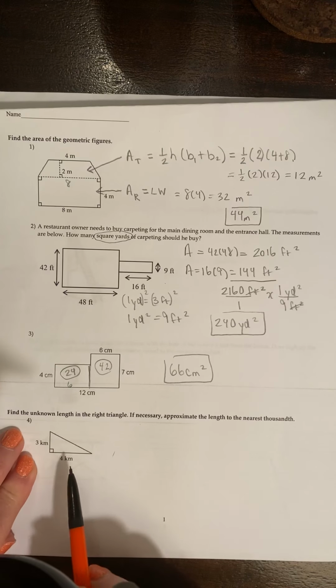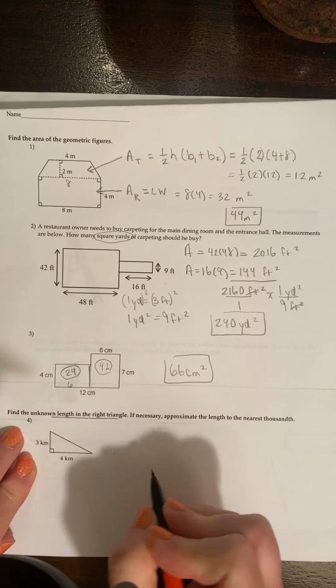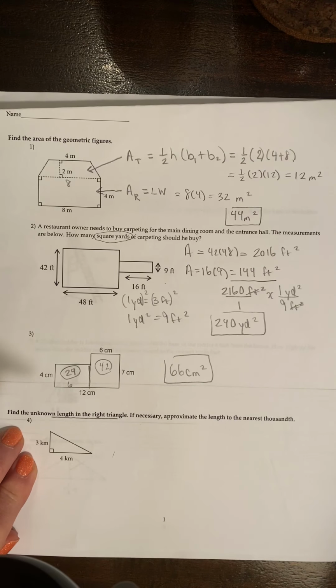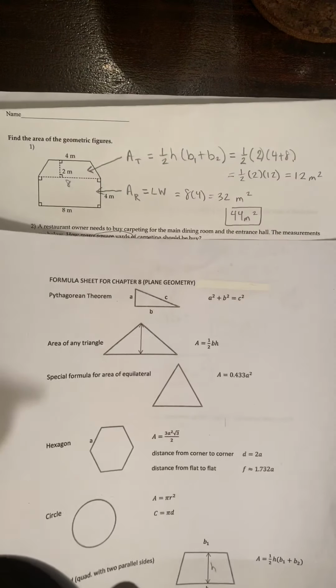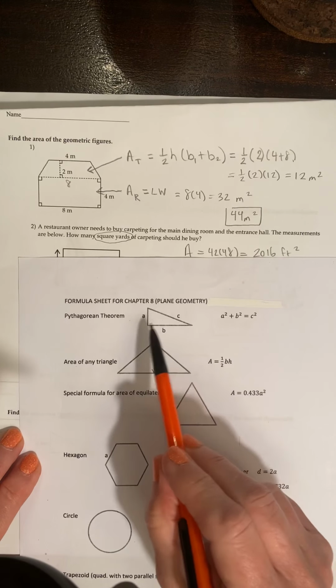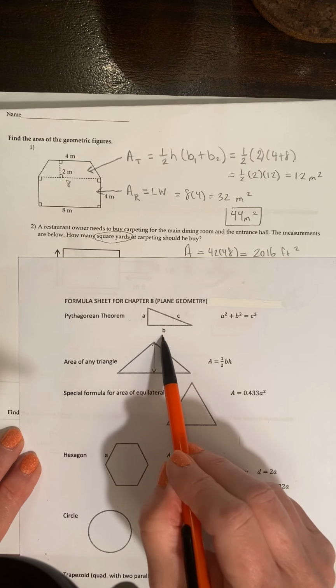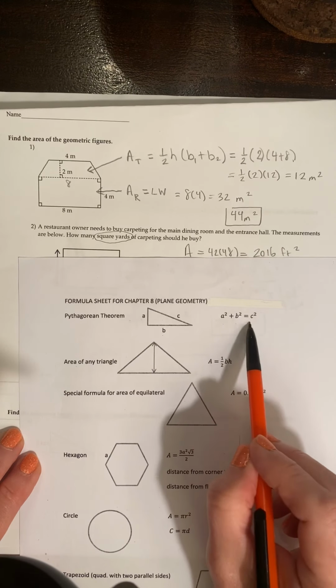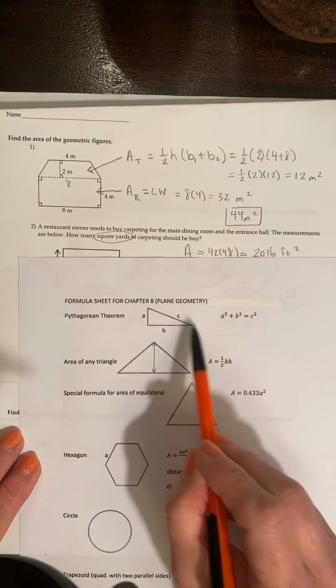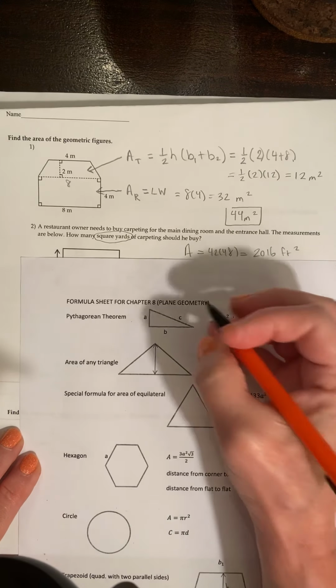Now, this next one, we're trying to find an unknown length. This is not an area problem, an unknown length in a right triangle. There is a formula for that, and it's only for a right triangle. On your formula sheet, that's the Pythagorean theorem, and that says that if we square this length and square that length and add them together, that is the length of this long side squared. This long side has a name. It's called the hypotenuse.